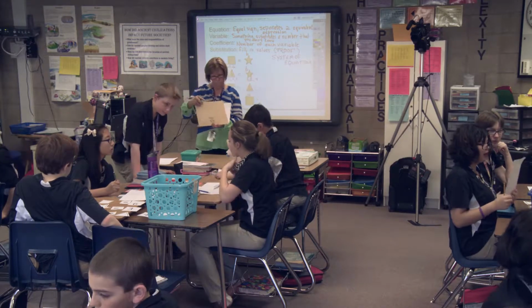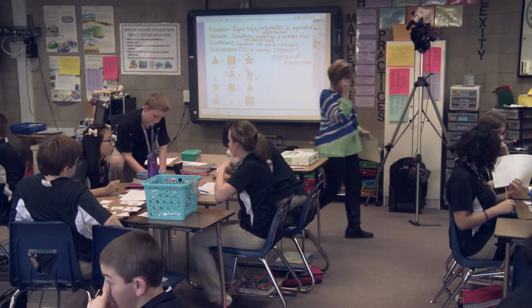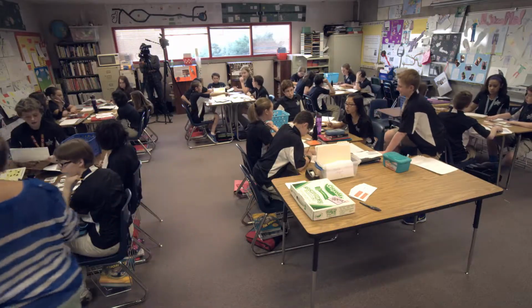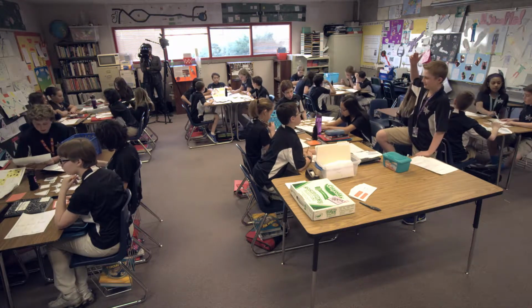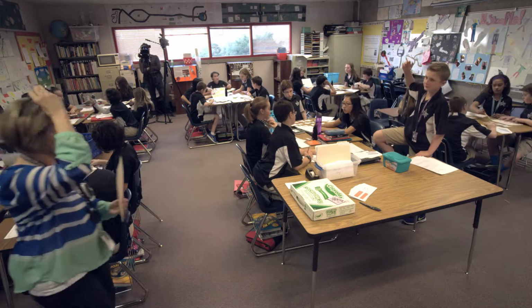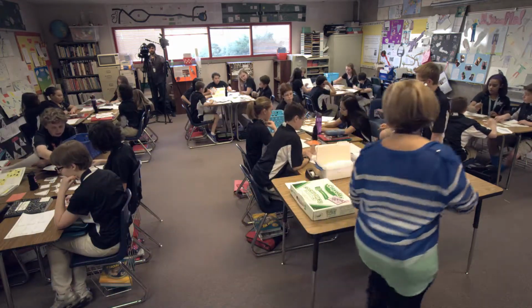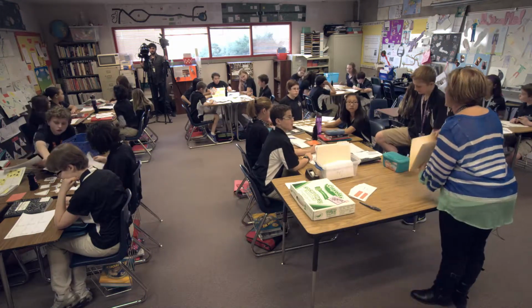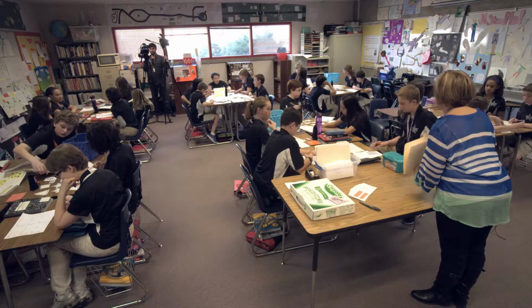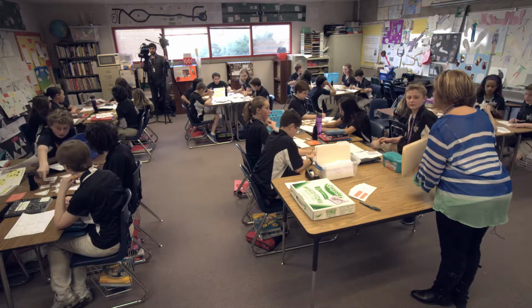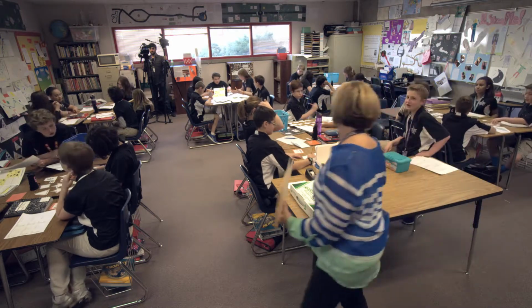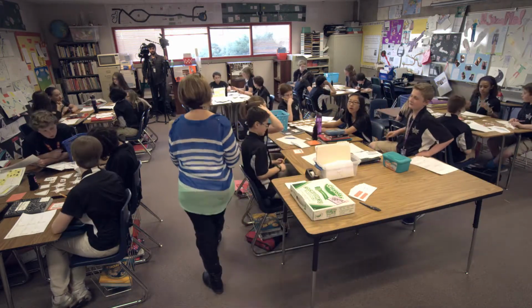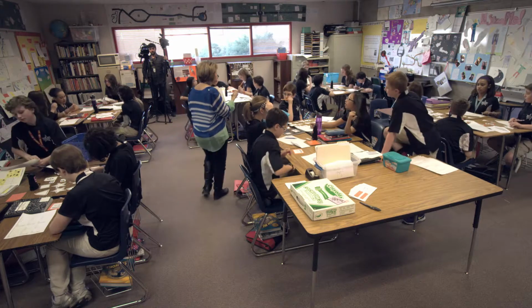Because we automatically knew that 2 plus 1 equals 3. There's no other way you can solve that. Star equals 1. And then triangle would equal 2, which would prove that triangle plus star would be 3. Does everybody have a strategy listed? What strategy did you guys use this time? Okay, and what did you do with that?